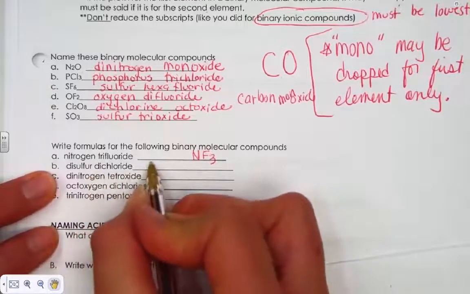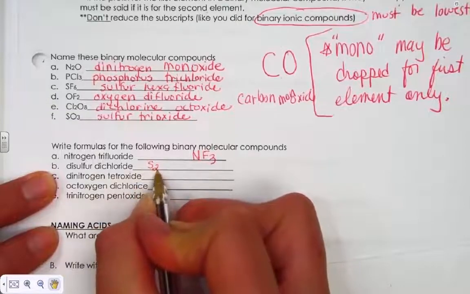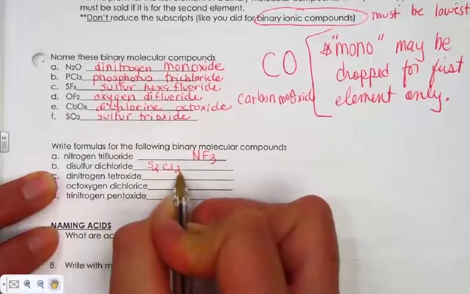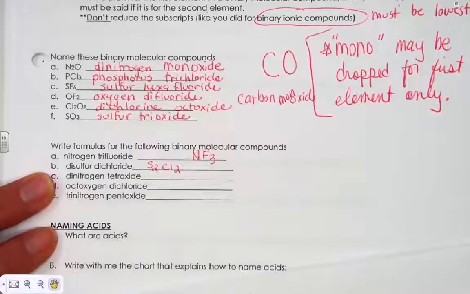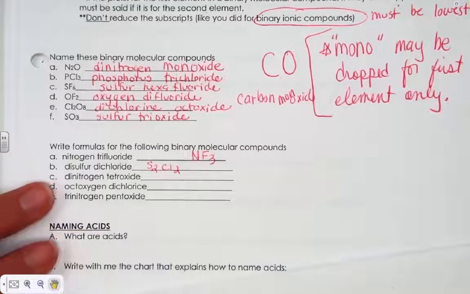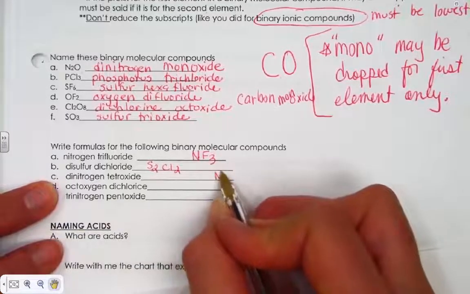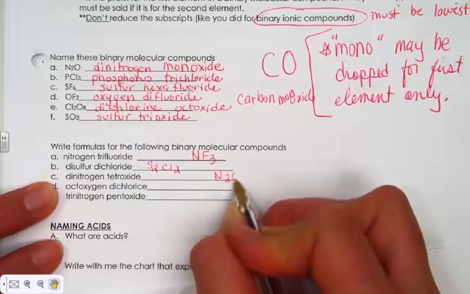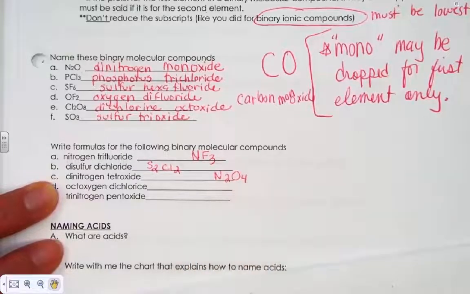Disulfur dichloride: S2Cl2. Dinitrogen tetroxide: N2O4.